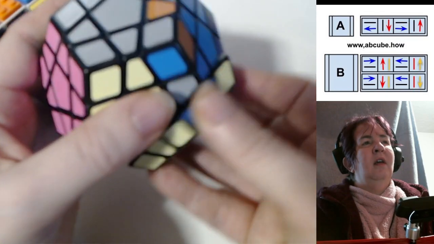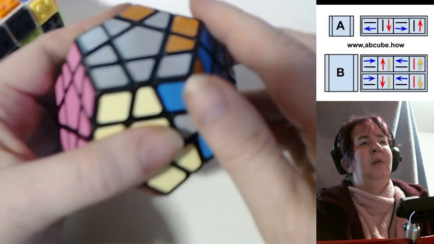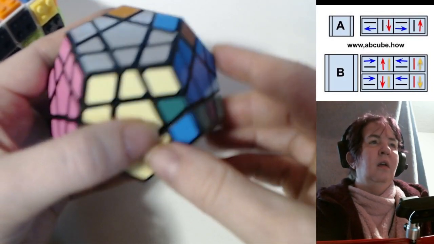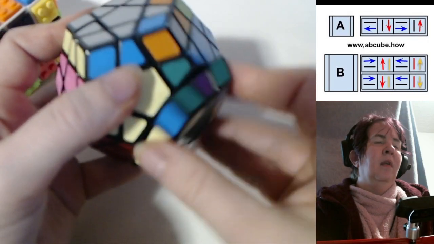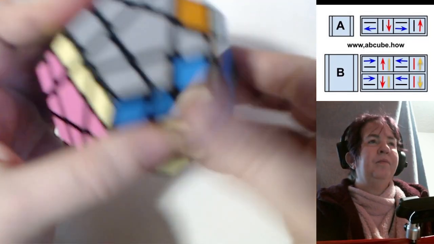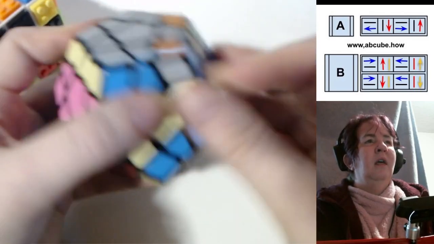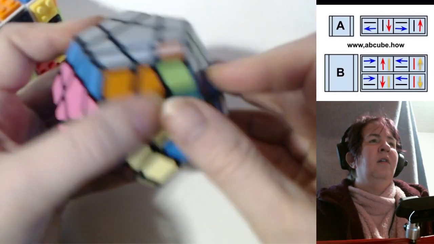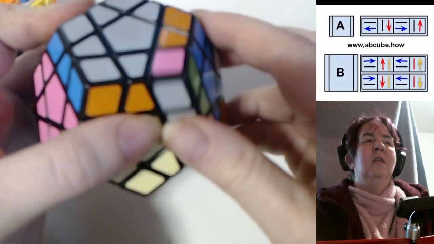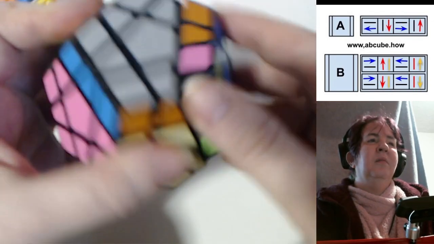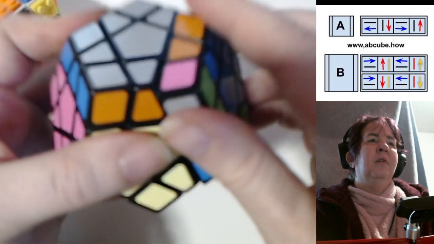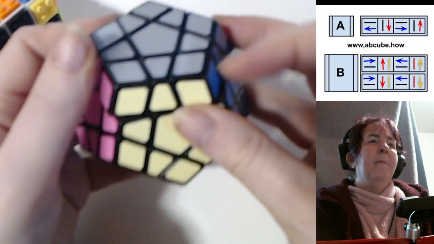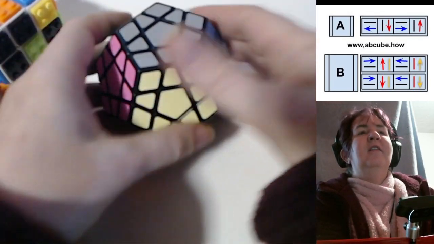So out, down, in, up, down, in, up, down, in, up, down, in, up, slide, out, down, and up, down, and up, down, and up, down, and up, slide, out, down, and up, down, and up, down, and up, down, and up, and match the top. Boom! I did it. I can still do it.